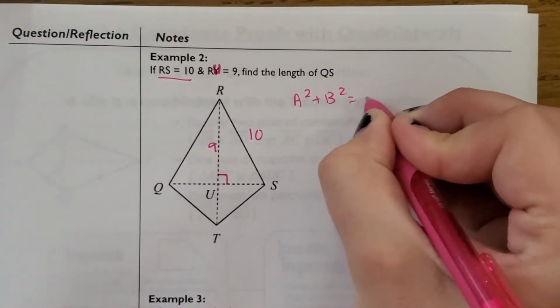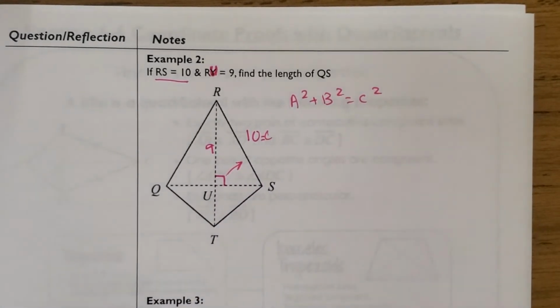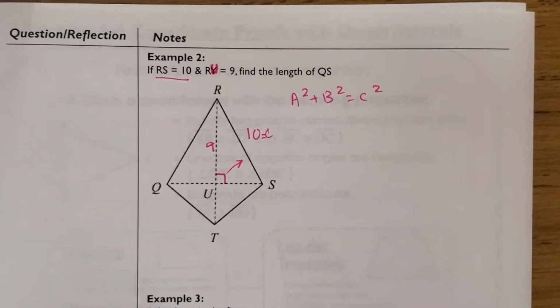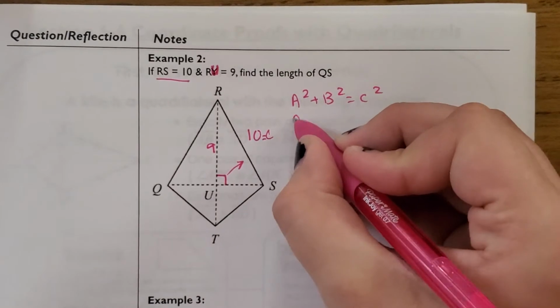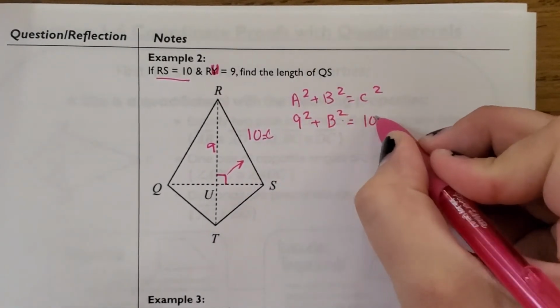A squared plus B squared equals C squared. Remember, the important part about the Pythagorean theorem is that the side across from the 90 degrees is the hypotenuse, so that has to be C. With the RU and the SU, I don't care which one's A or B, it doesn't matter. So we'll put 9 squared plus B squared is equal to C squared, so 10 squared.